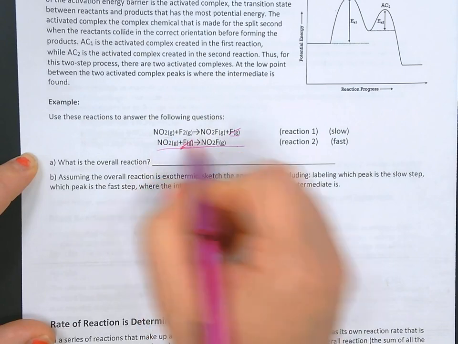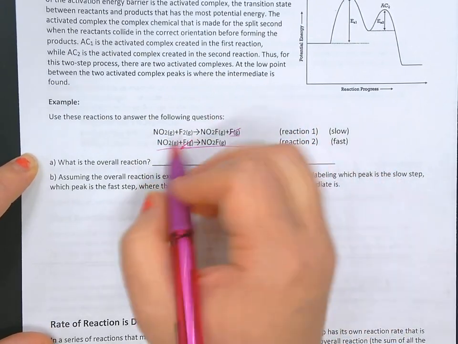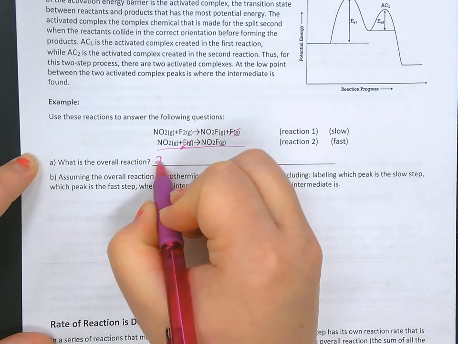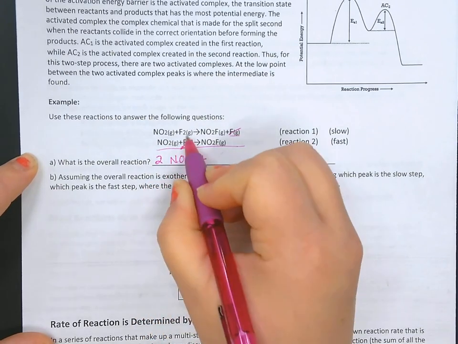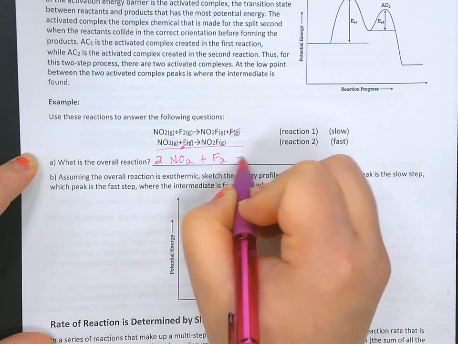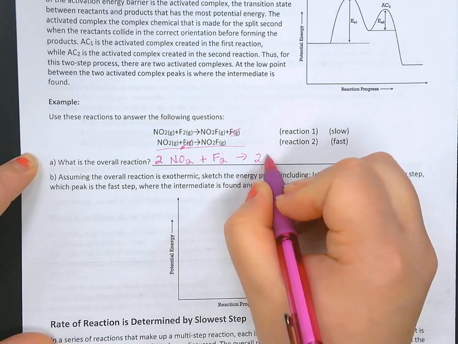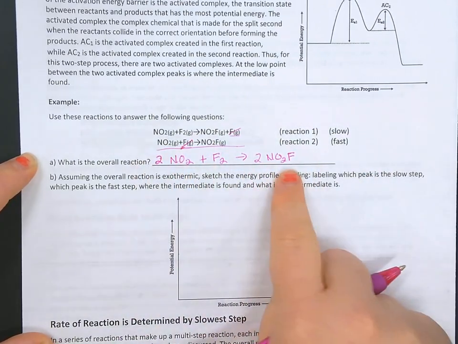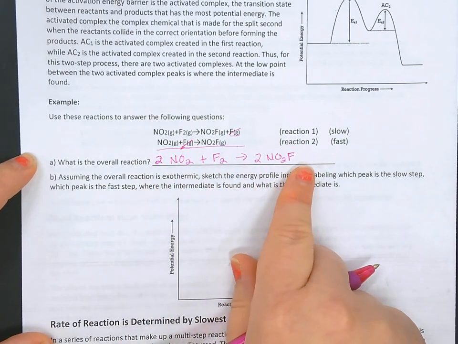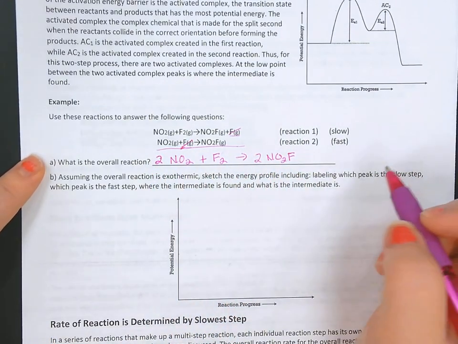Everything on the left will stay on the left. Everything on the right will stay on the right. And if there's more than one, we can add them together and give them a coefficient. So we have two of these NO2s plus this F2. On the right, we have two of these NO2Fs. So that takes care of all our chemicals. We can see it's still a balanced reaction. We have the same amount of each element on both sides.